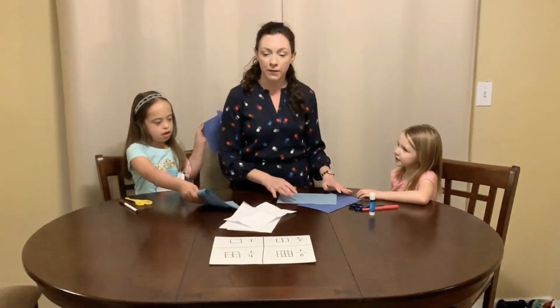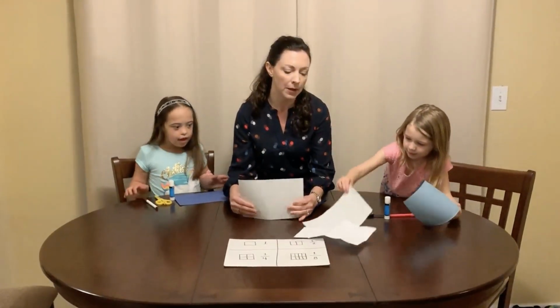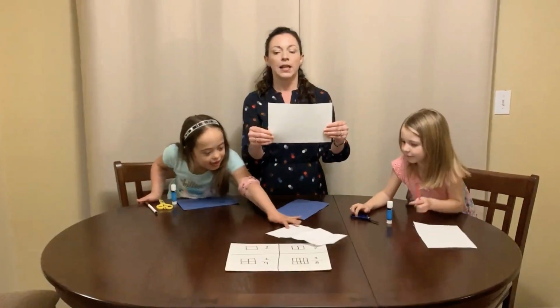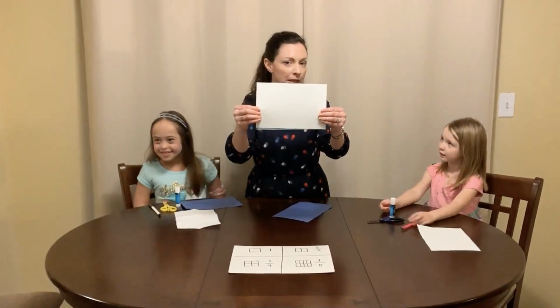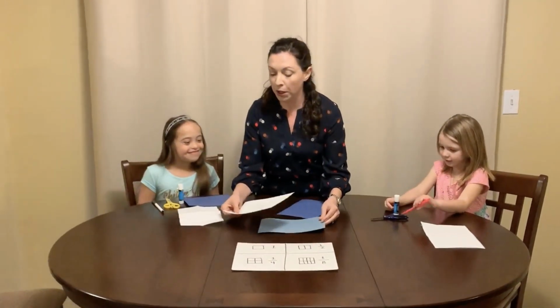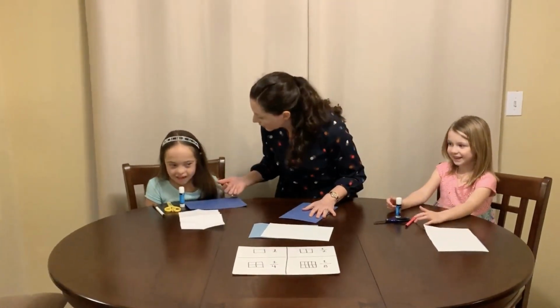So the important part of this is that you have a blue sheet of paper and a white sheet of paper of the same size. So if that means you have to cut it to make it that way, then that's what you'll do. Because the idea of this is to say, if we had 100% cloud cover, the sky would totally be covered by clouds. So we're gonna practice our fractions because you're in what grade?